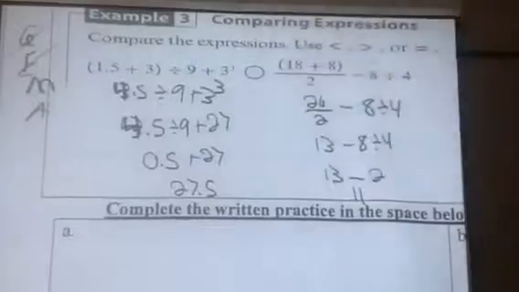13 minus 8 divided by 4... 8 divided by 4 is 2. 13 minus 2 is 11. So I've got 27 5/10 over here, 11 over here. So my final answer is 27 5/10 is greater than 11. Or you can just write a greater than sign right there and box it in.